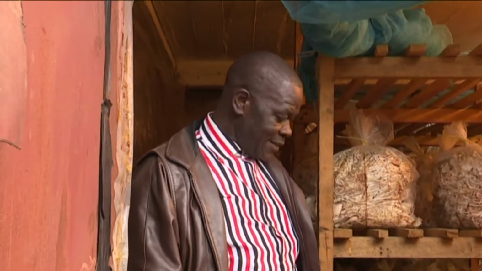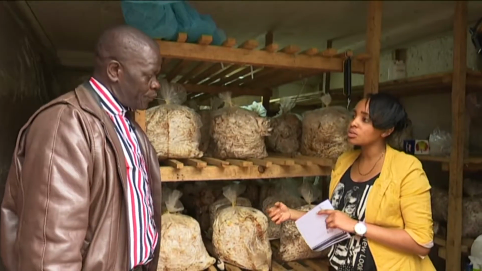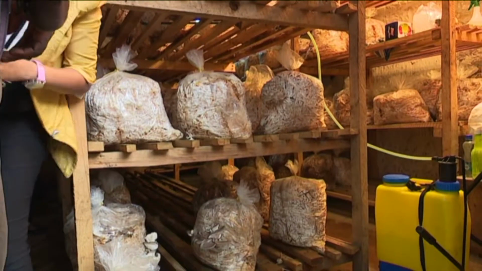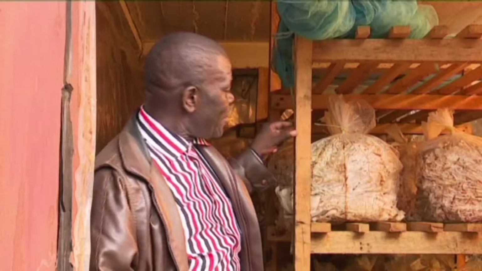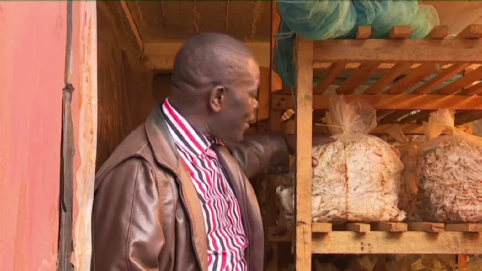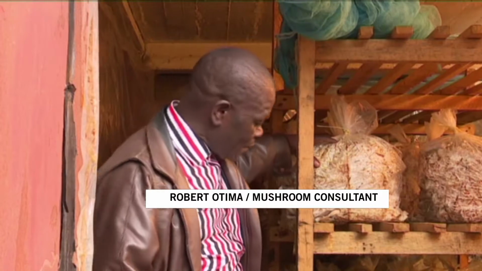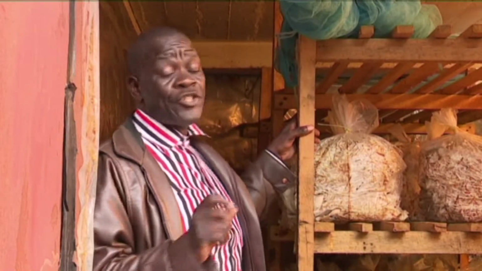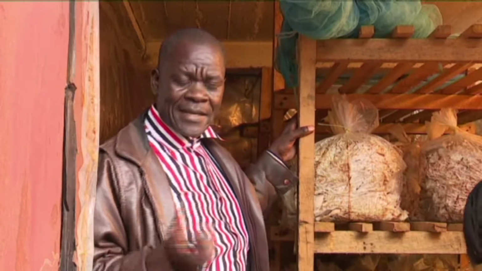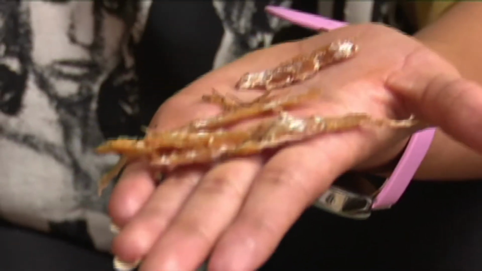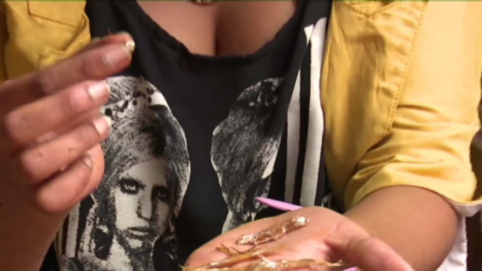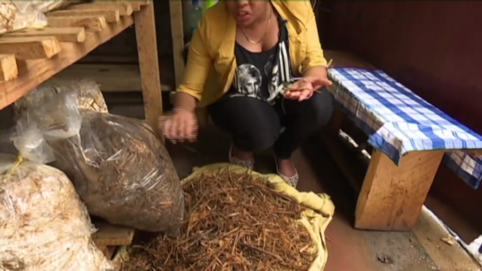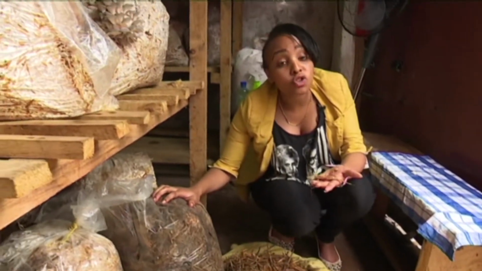Here, all the way in Kilimani Estate, we meet Robert Otima, a mushroom consultant, who takes us through the process of growing oyster mushroom. Where we are now is oyster place. So if you want to grow oyster mushroom, you have to use wheat straw and sugarcane bagasse. Here, these are spawns that farmers will insert in this substrate so that they can end up putting it in this polythene, as Robert explained.